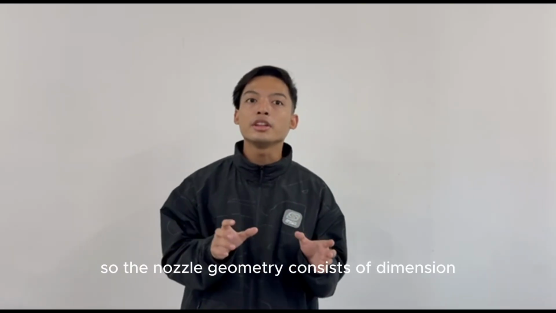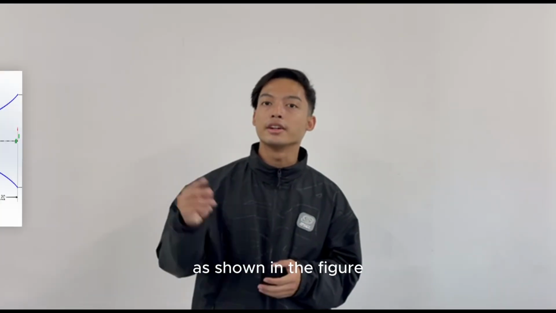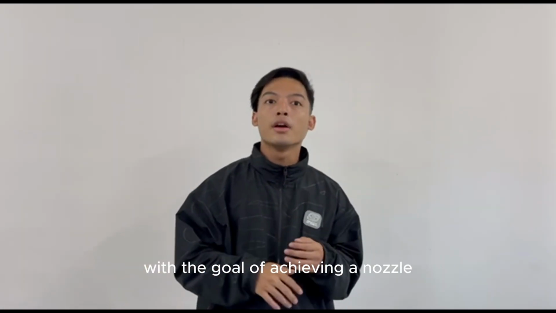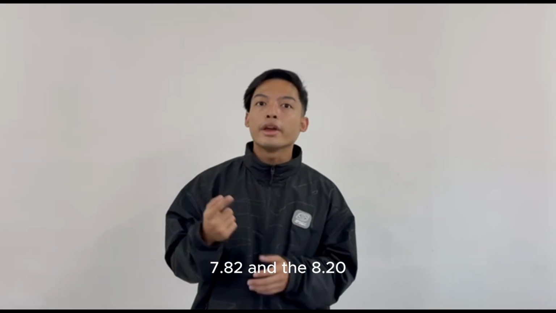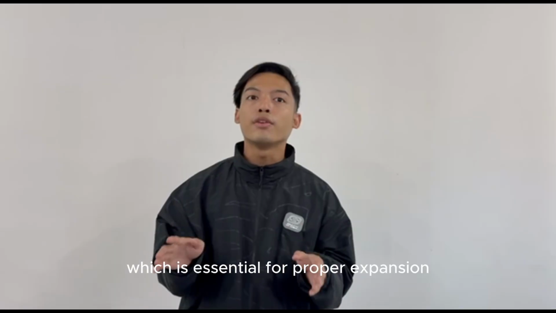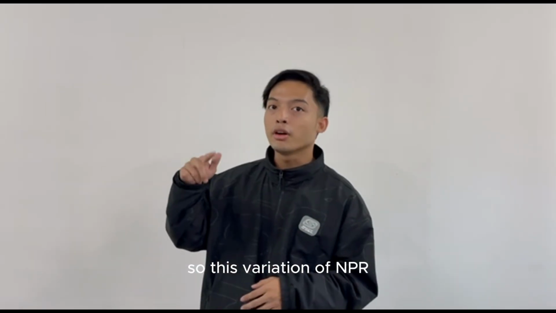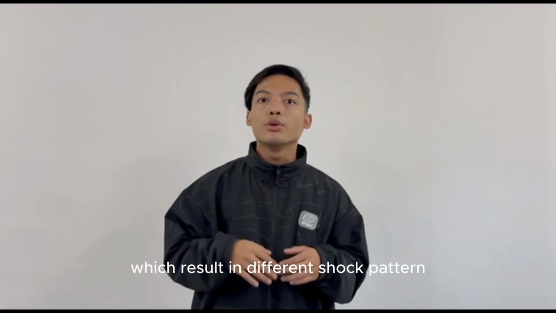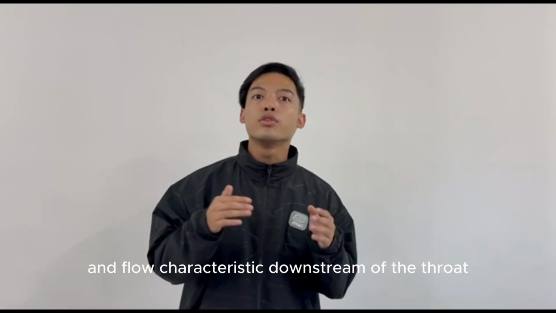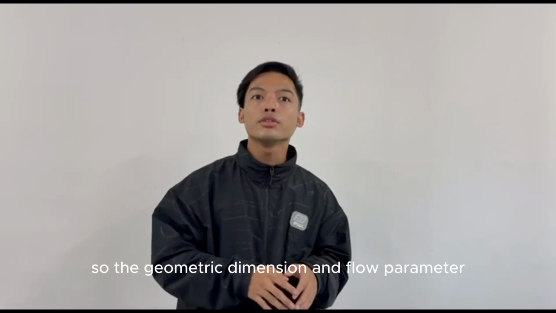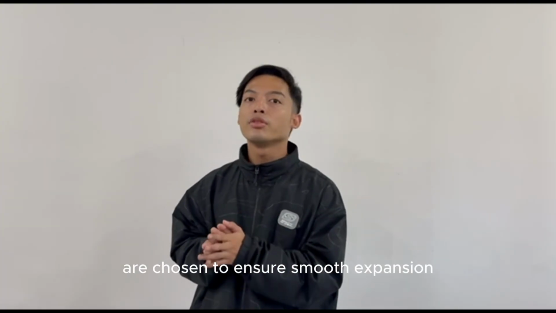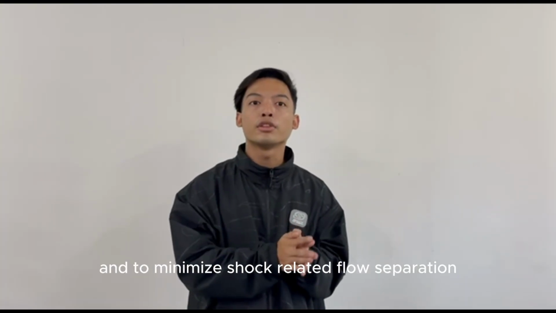The nozzle geometry consists of dimensions as shown in the figure. This nozzle is designed with the goal of achieving a nozzle pressure ratio (NPR) of 6, 7.82 and 8.2, which is essential for proper expansion. This variation of NPR leads to either under-expanded or over-expanded flow, which results in different shock patterns and flow characteristics downstream of the throat. The geometric dimensions and flow parameters are chosen to ensure smooth expansion and to minimize shock-related flow separation.